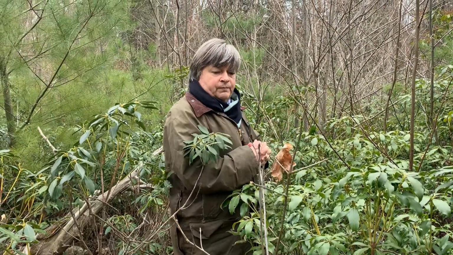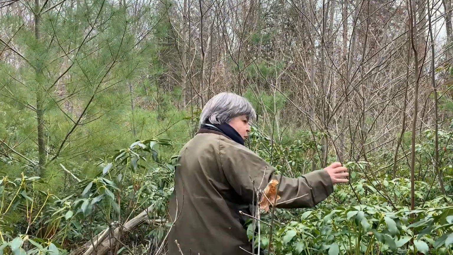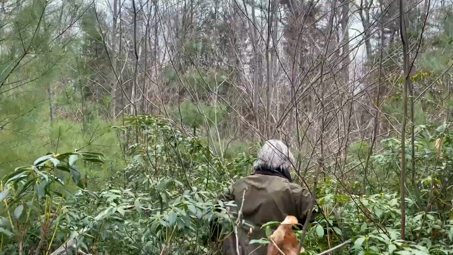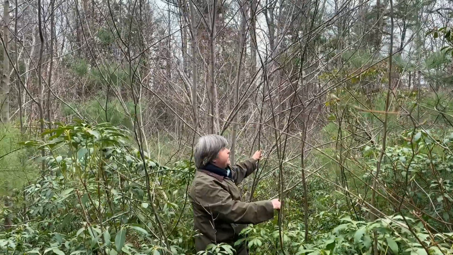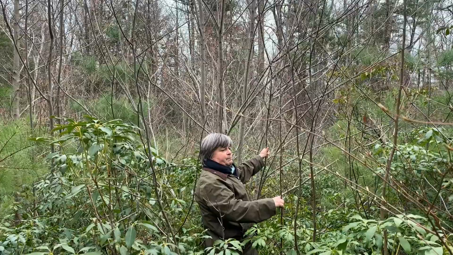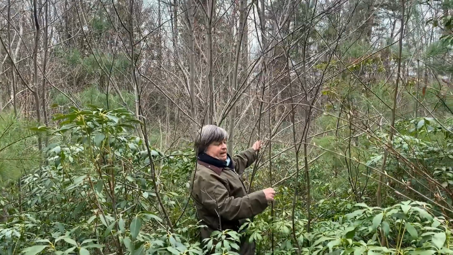So in addition, I wanted to show you, as I mentioned, the red maple, which is of sprout origin. So here's a great example of a red maple in the canopy, even above the black birch.